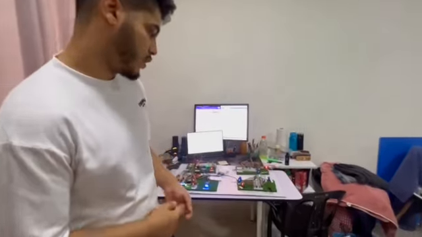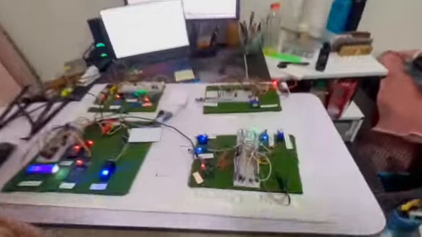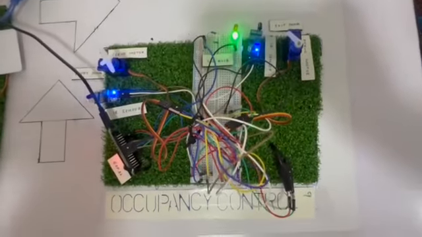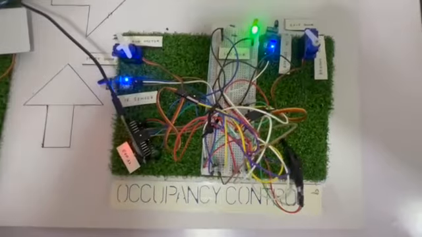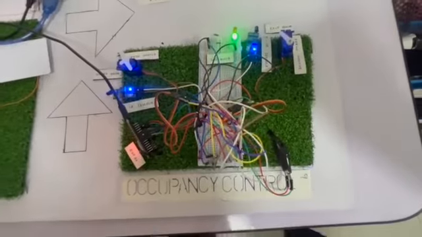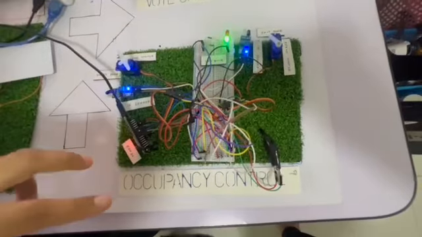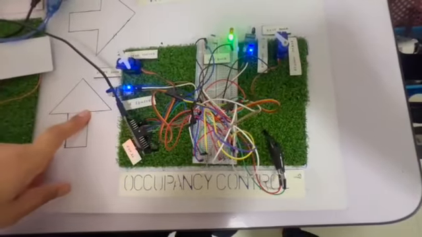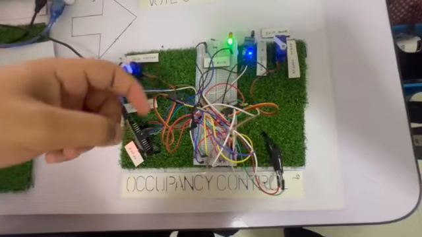My TP number is 074416. Today I'm going to present my part, which is the home occupancy control system, built on an ESP32 microcontroller. The system is designed to automate secure access and real-time tracking of people entering or exiting the room. The system uses 2 IR sensors, 2 servo motors placed on the entry and the exit door, and 2 LEDs that indicate the room status.